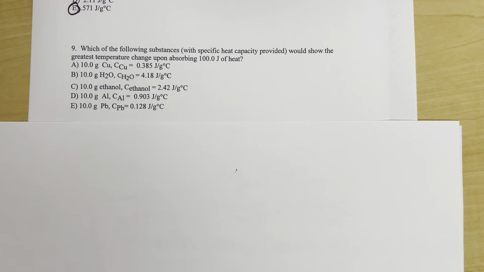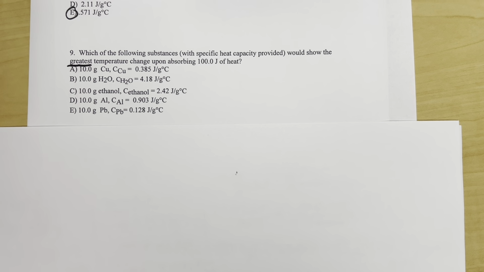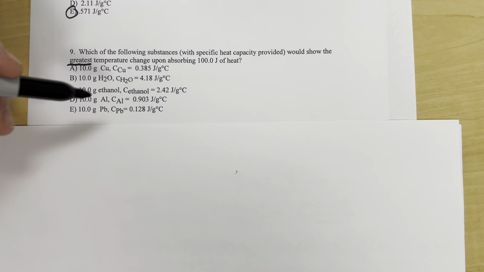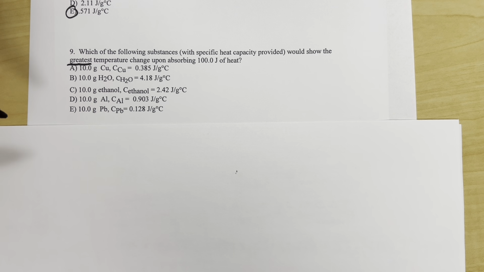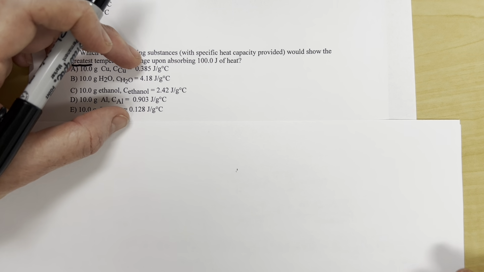All right, moving on to this next one. It says, which of the following substances with specific heat capacity provided would show the greatest temperature change upon absorbing heat? Okay, pet peeve of mine. Let's go over it real quick. It says greatest. Okay, what greatest means is the most, right? So you're looking for something that either is one of the highest numbers or one of the lowest numbers. Now they're all 10 grams, so it's all the same amount. So the numbers that changed are this over here, okay?